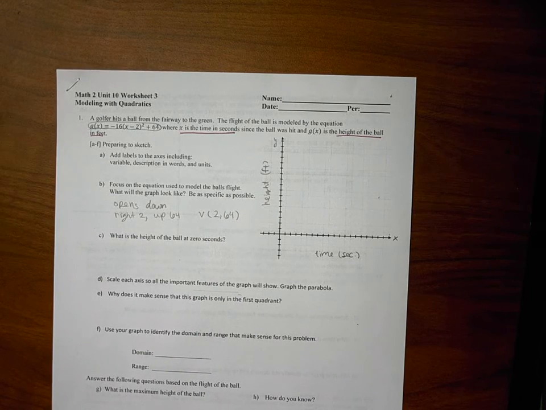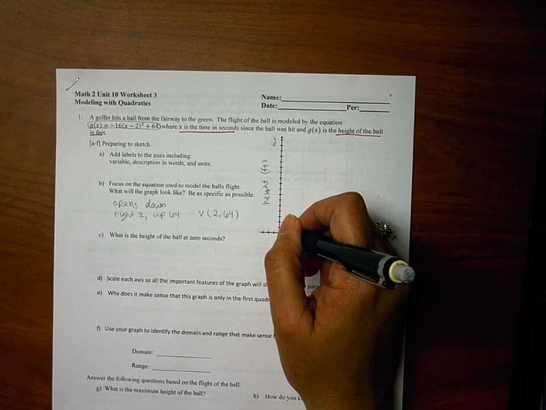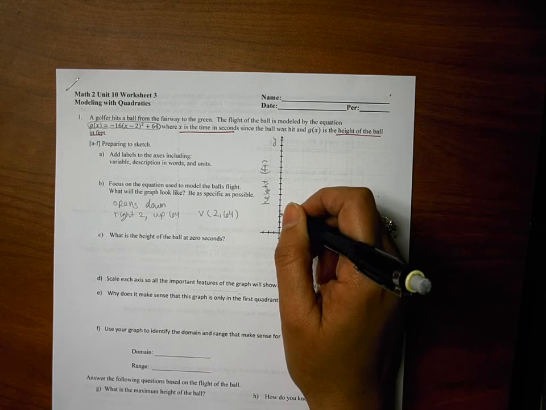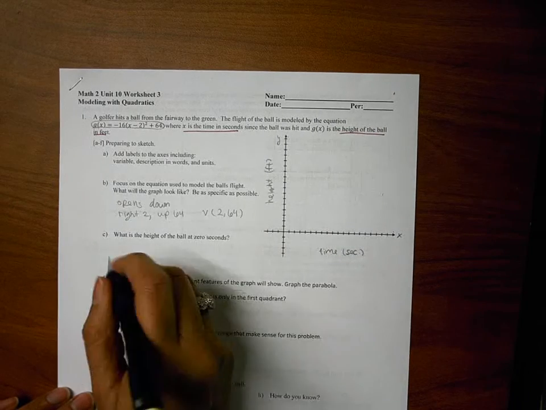Okay, what is the height of the ball at 0 seconds? Now, it would make sense at 0, but sometimes balls start with a specific height. They're not shooting out from the ground. Sometimes they are treated as if they're shooting out from the ground, but sometimes they're launching from a platform, so they have a specific height. So let's see what the height is at time 0.